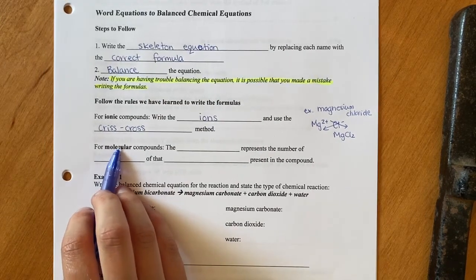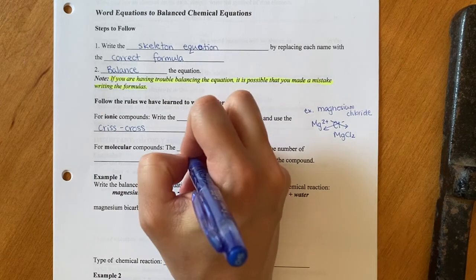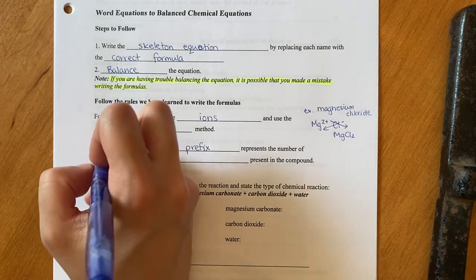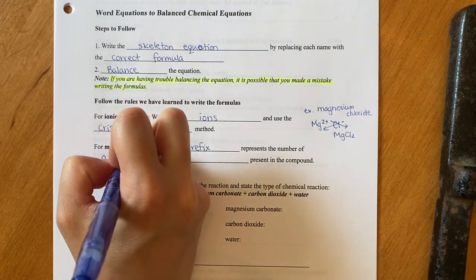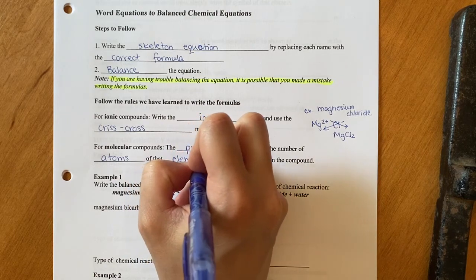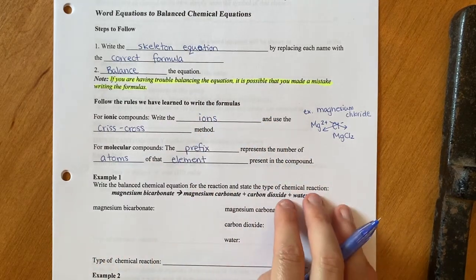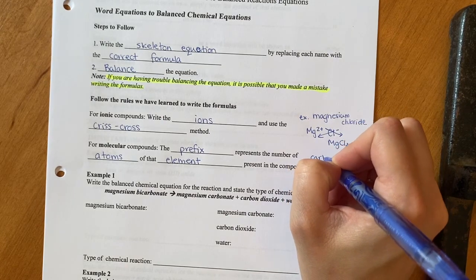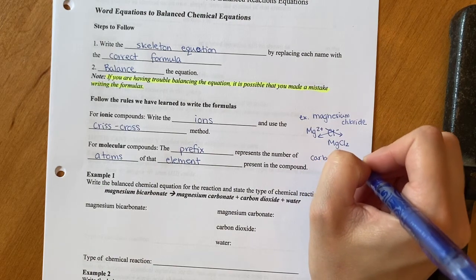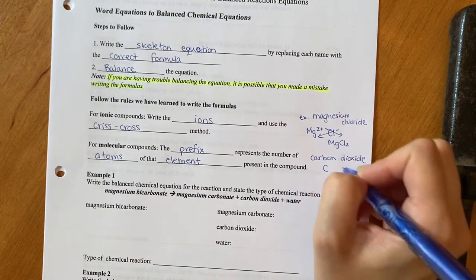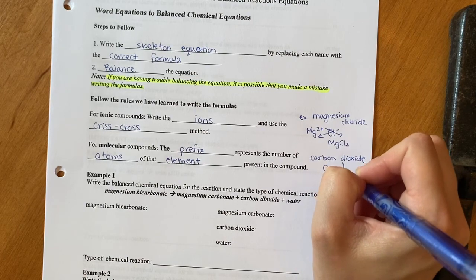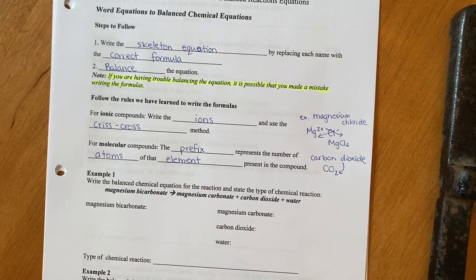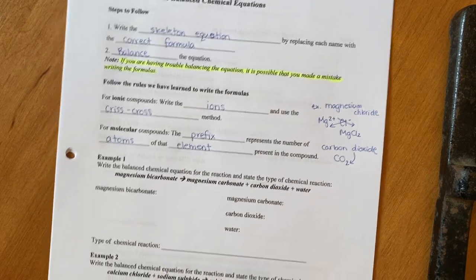But for molecular compounds, we use the prefix, the Greek prefixes, to represent the number of atoms of that element. So there's no crisscrossing happening. We just say if it's carbon dioxide, then it's 1 carbon and 2 oxygen. So the dioxide, the 2 stays with the oxygen. There's no swapping. So let's jump into a couple of examples.